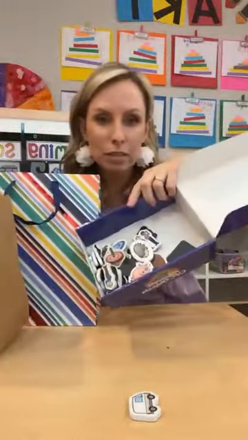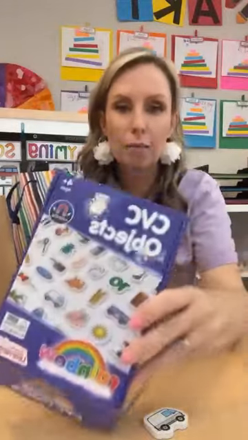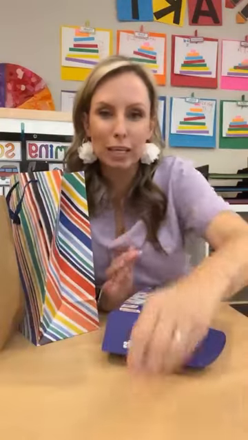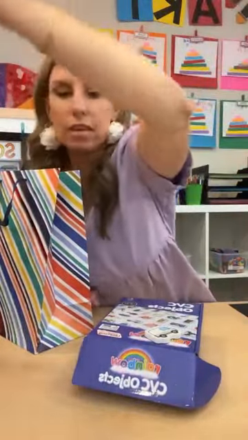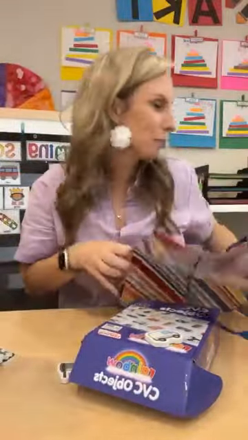So I just got these off Amazon. They are CVC object magnets. And I like them because they're hands-on. They can hold them. They're not like a paper card or a printable. They are great for rhymes. Move that over here. I'm going to dump these out in case we need them.